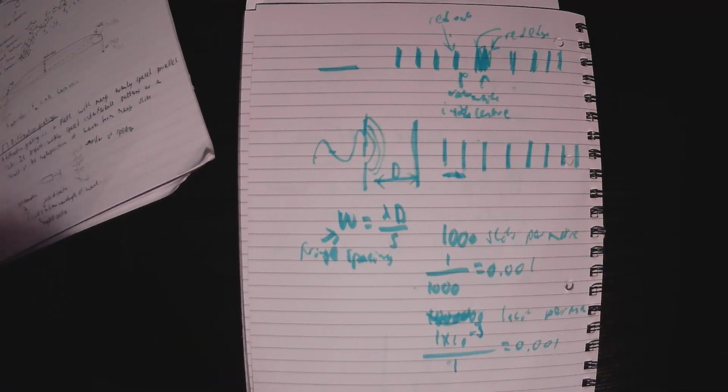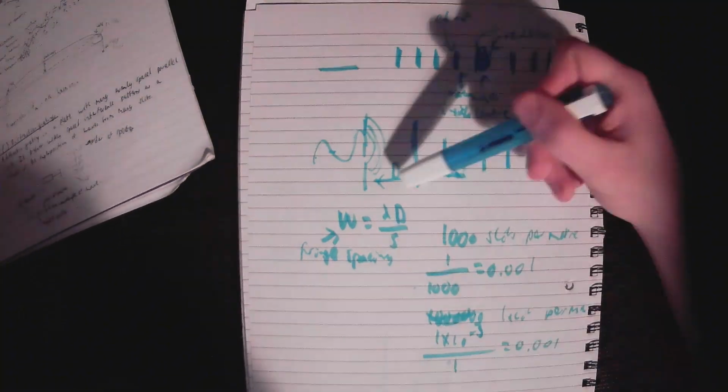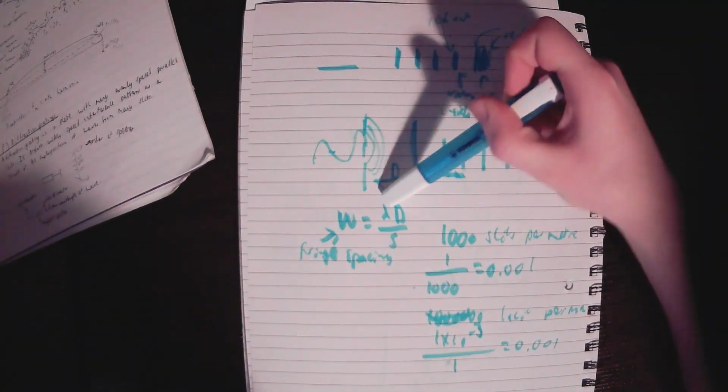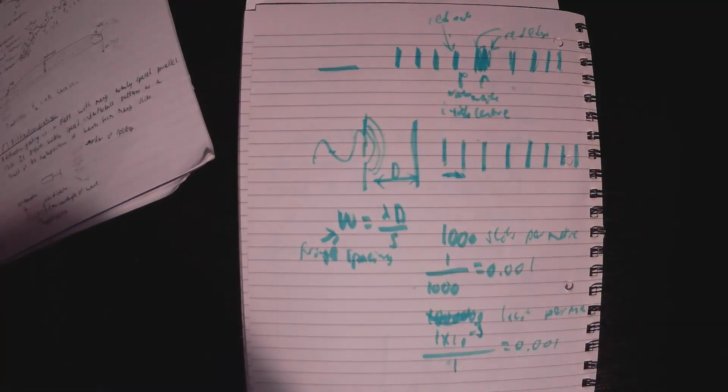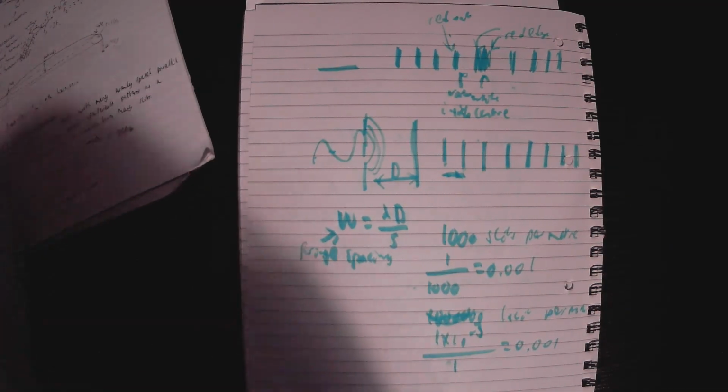This also describes why the red is on the outside: red has the longest wavelength, so its fringe spacing is going to be higher, and that's why it's out more.